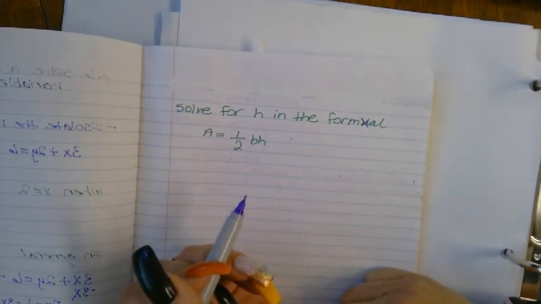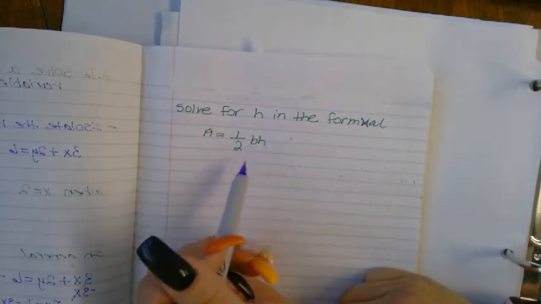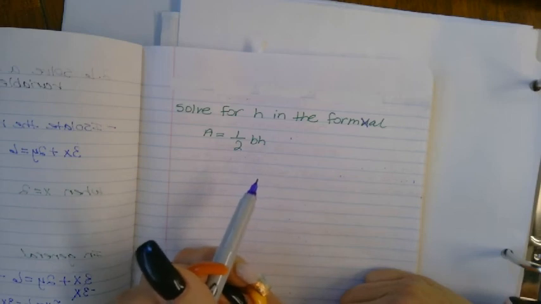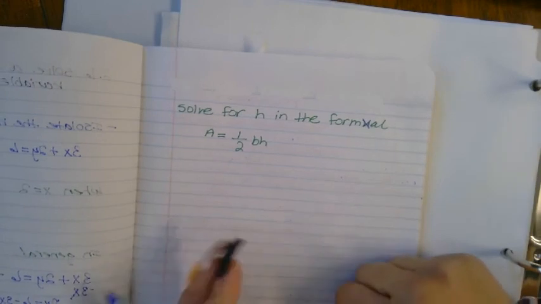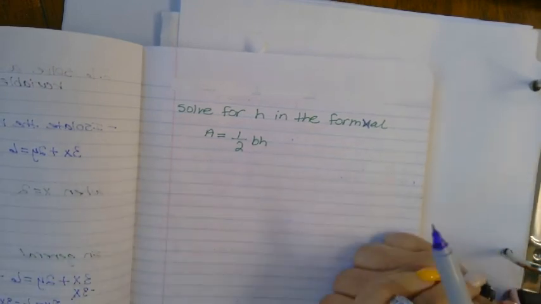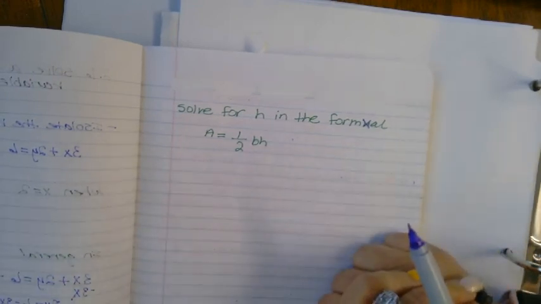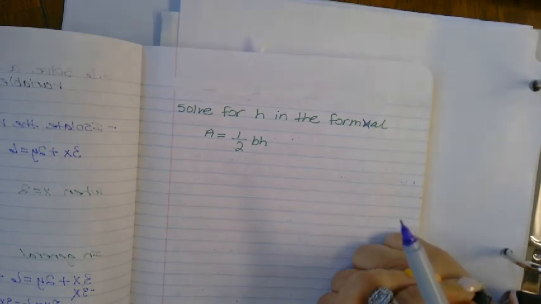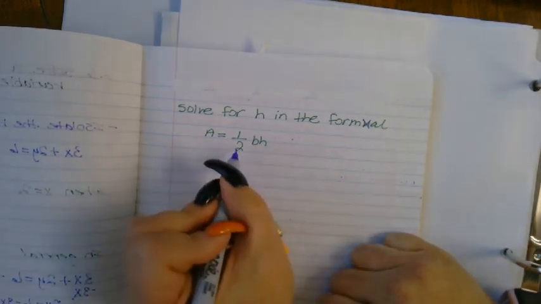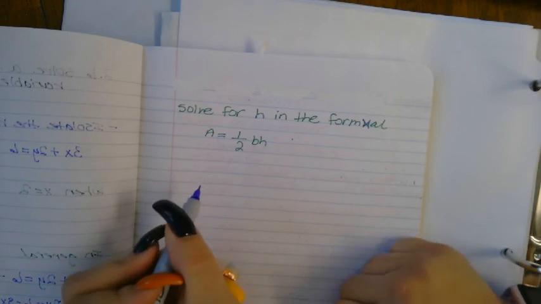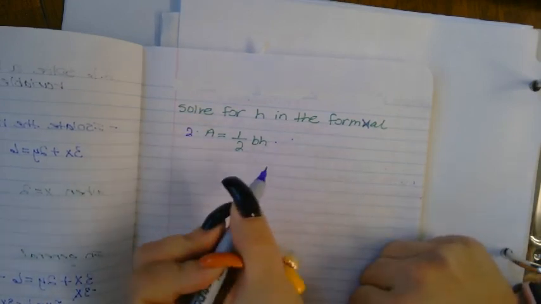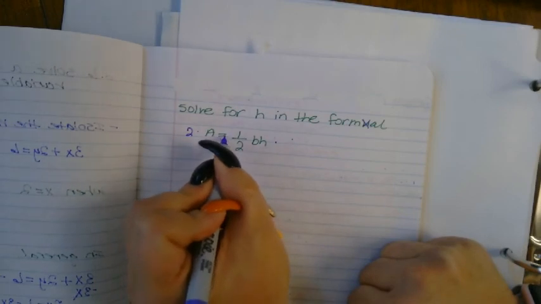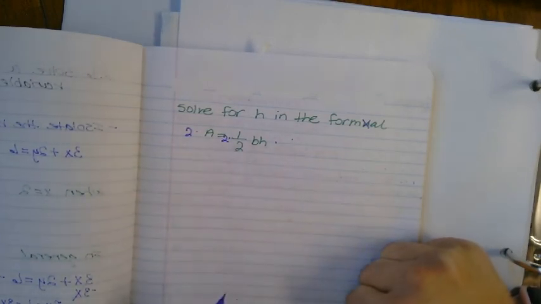Okay. All right, so lovely fractions. I don't know about you guys, but I do not like fractions. But we're going to get rid of this fraction easy. So we have A equals 1/2 times b times h. So all you want to do, since we have our 2 here, is multiply each side by 2. Actually, I'm going to put the 2 over here, so. Okay.